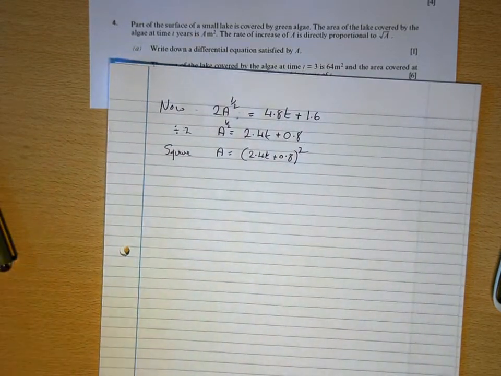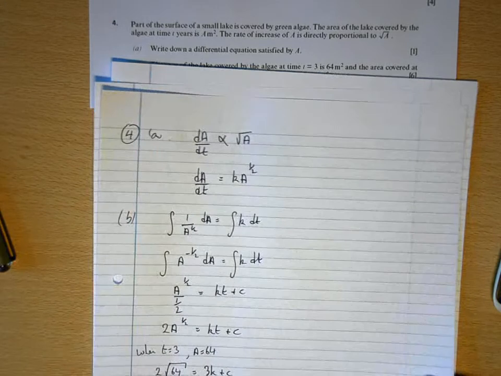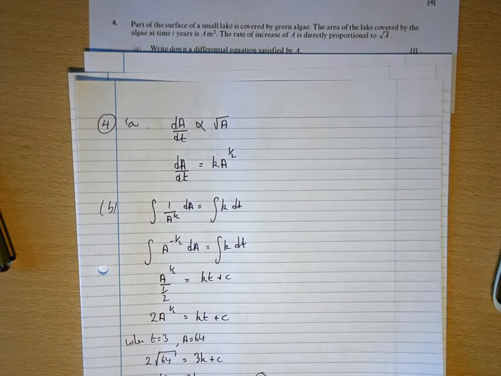So those are the pure maths questions on differential equations. In the next video now we'll take a look at the mechanics ones.